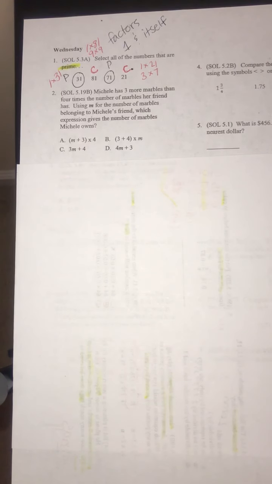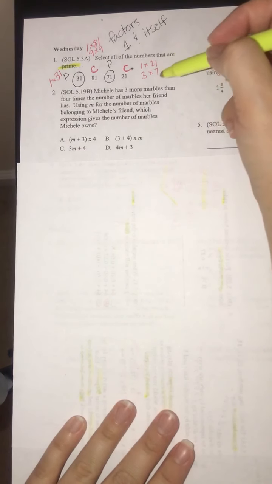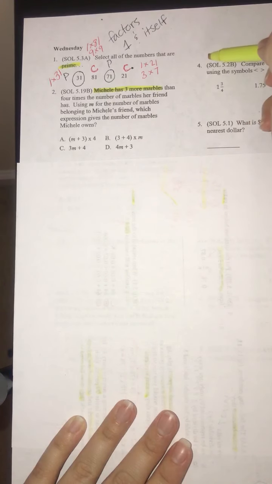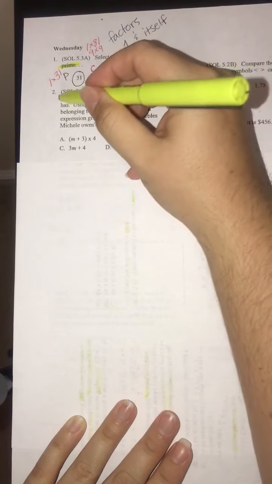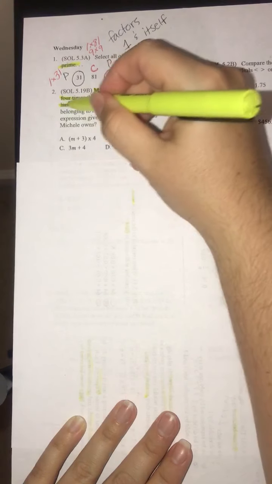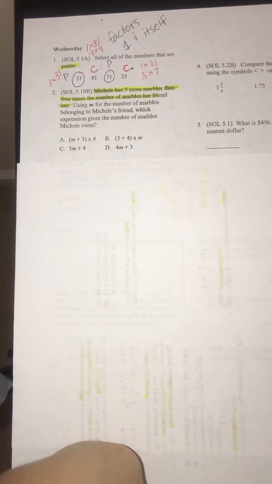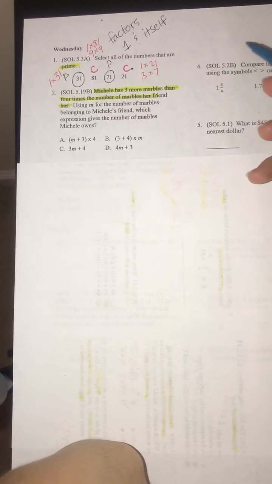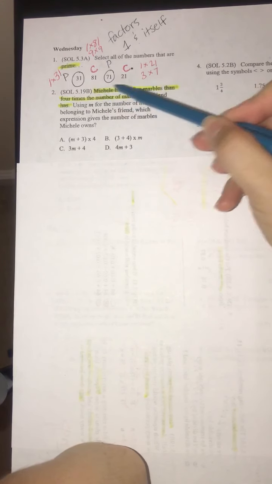So we're going to do a word problem that has a variable in it. Remember, a variable is a letter or a symbol that represents an unknown number. So Michelle has 3 more marbles than 4 times the number of marbles her friend has. Using M for the number of marbles belonging to Michelle's friend, which expression gives the number of marbles that Michelle owns? So Michelle has 3 more.